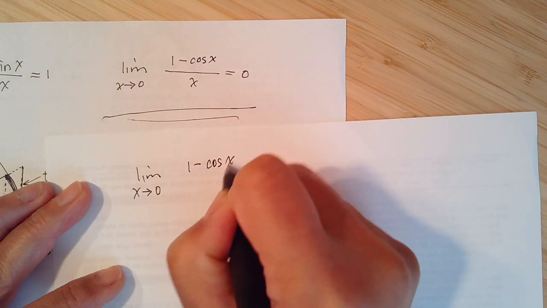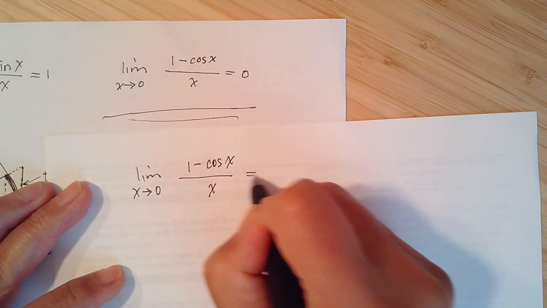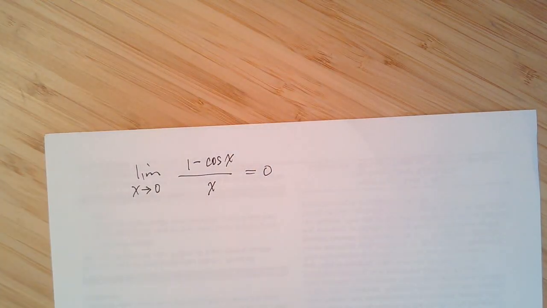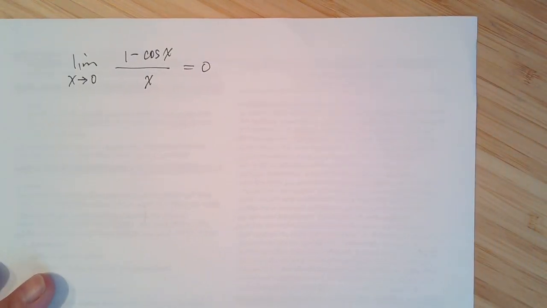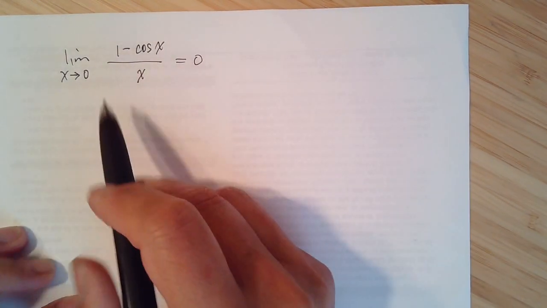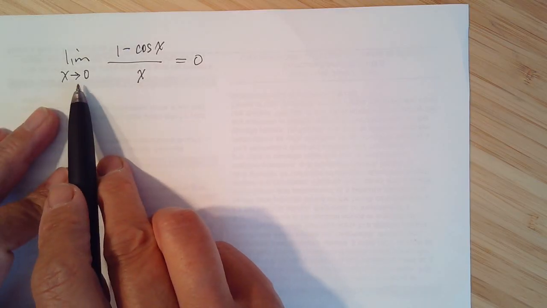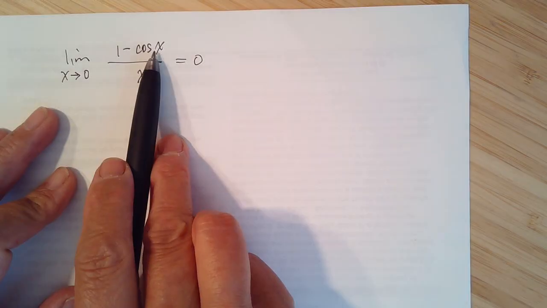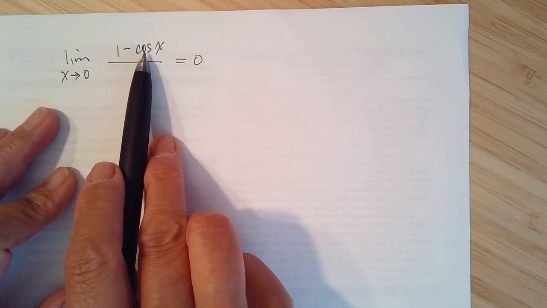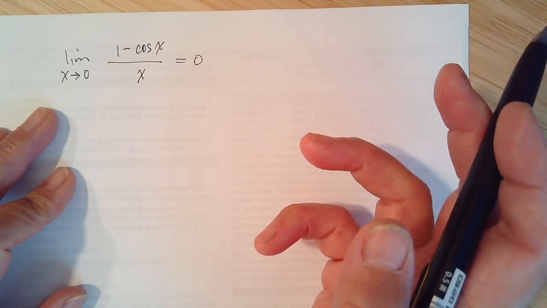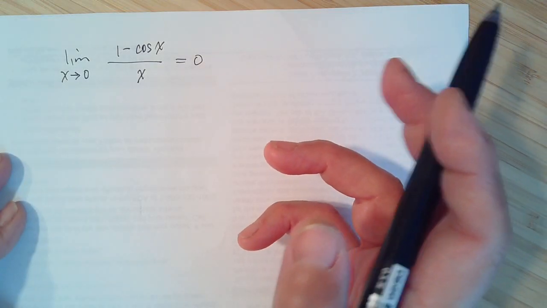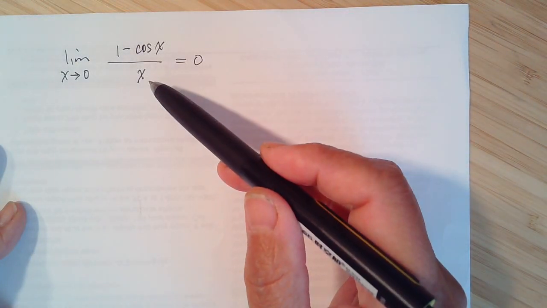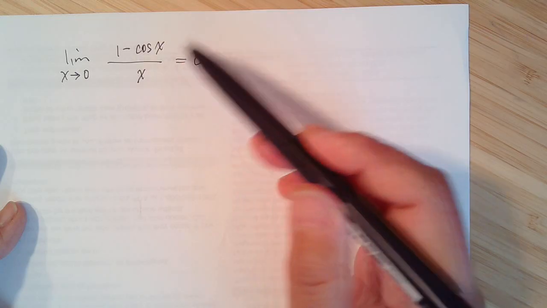The limit of cosine x over x equals 0. Now, just by looking at this, you cannot use the direct substitution method, because when x approaches 0, this is 0, and cosine 0 is 1, so 1 minus 1. We got a 0 over 0 type, and we cannot use dividing out.